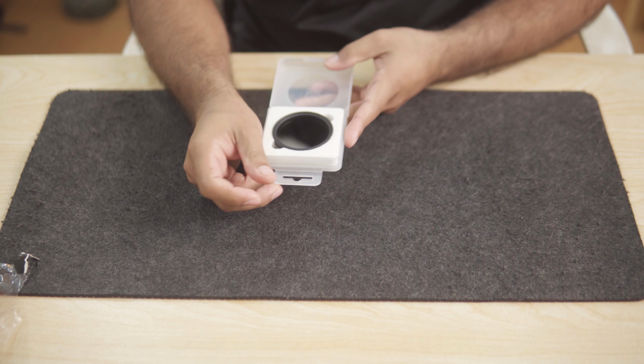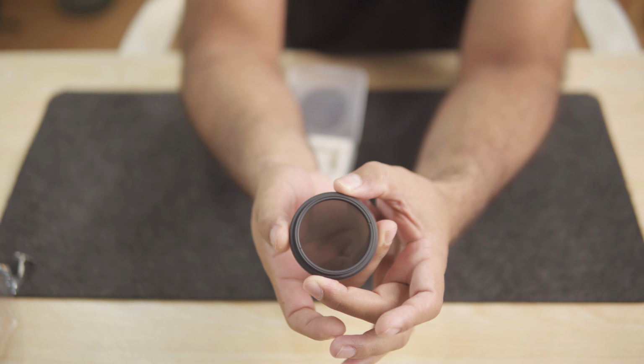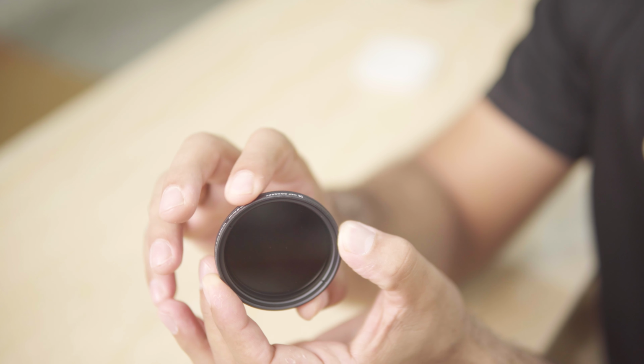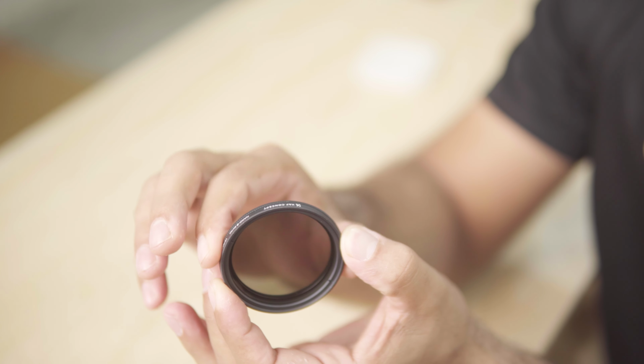So this is how it looks. As you can see, as I move the circular ring, the transparency of this ND filter changes.